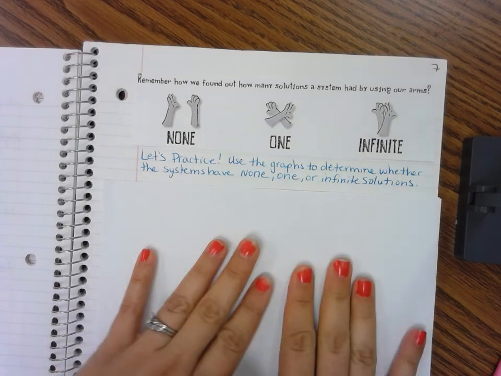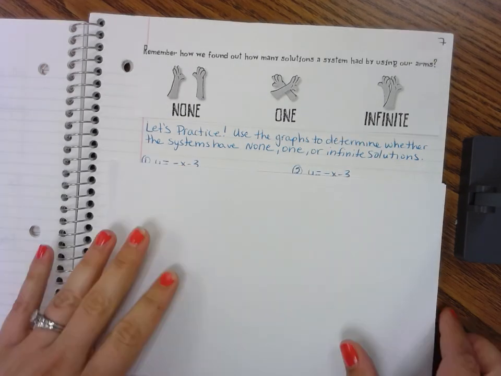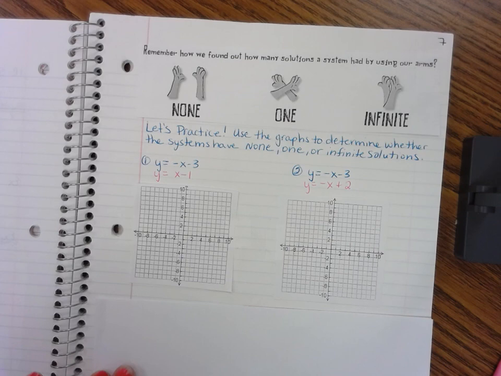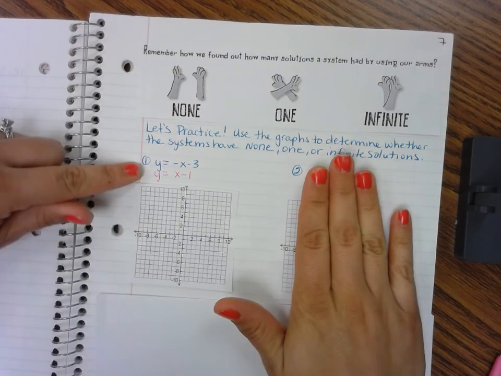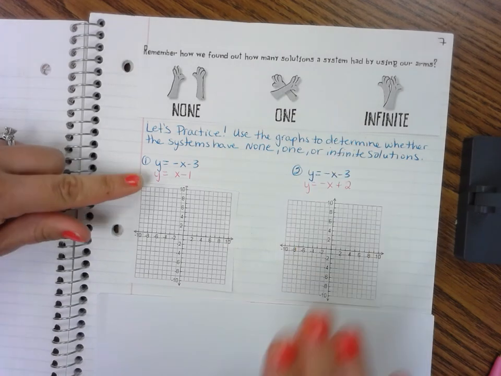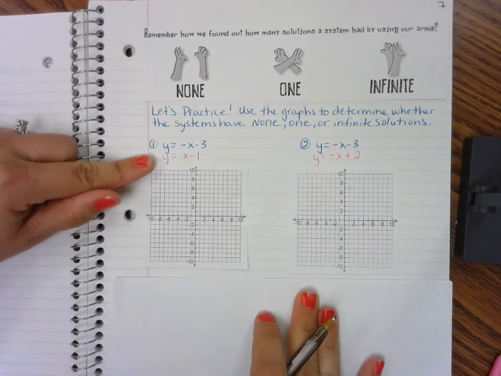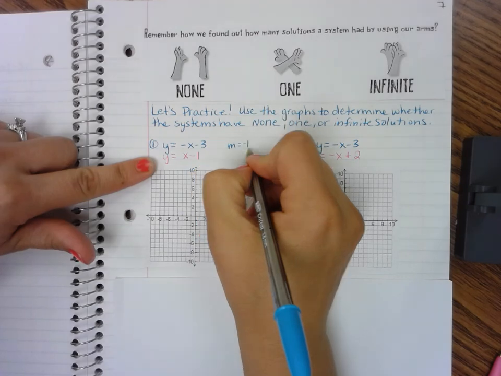So the first one we're going to take a look at, we're going to ignore this one over here for right now, is y equals negative x minus 3 and y equals x minus 1. Remember from the last set of notes that our m in this case is negative 1 and our b is negative 3.